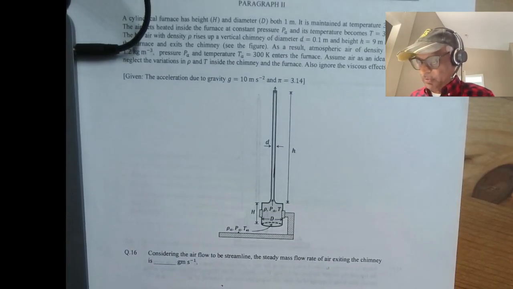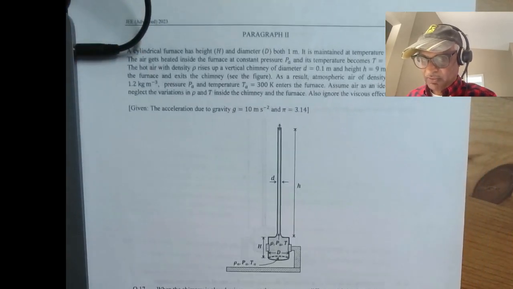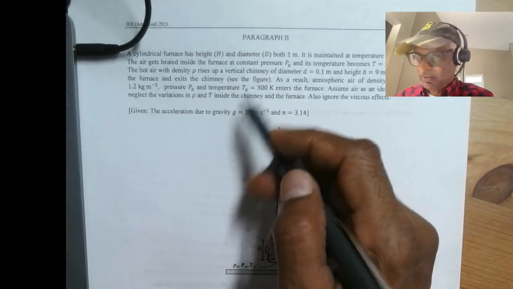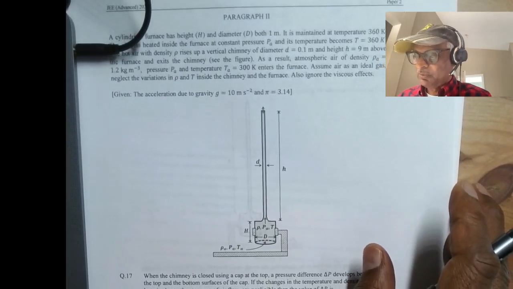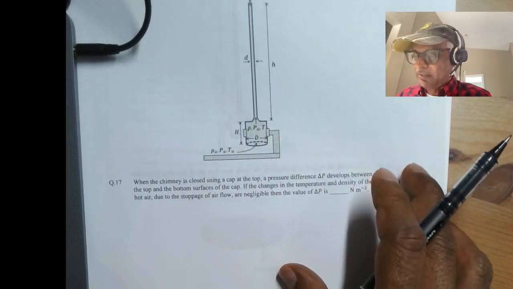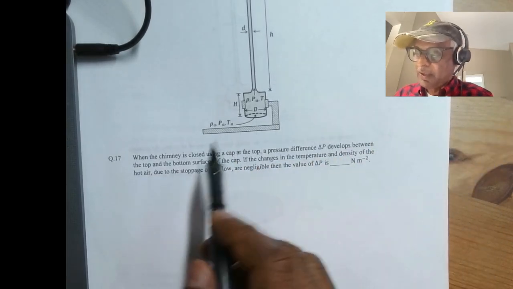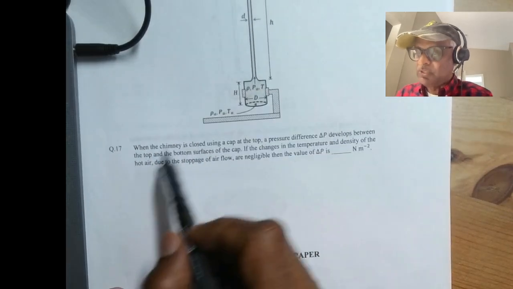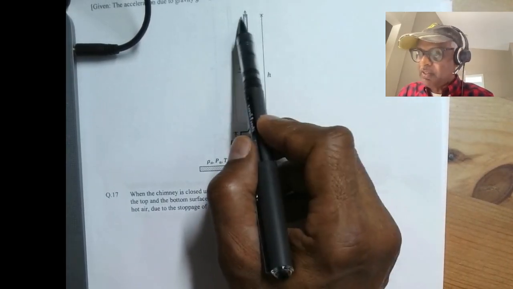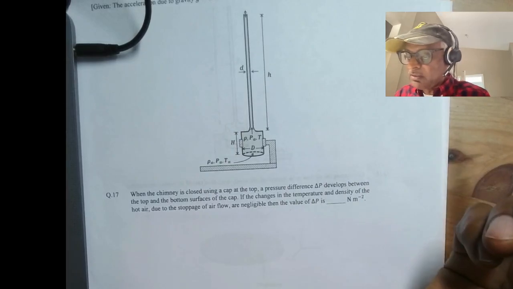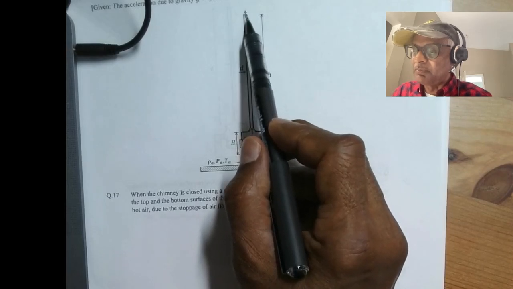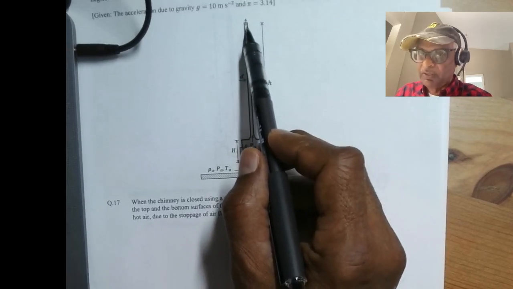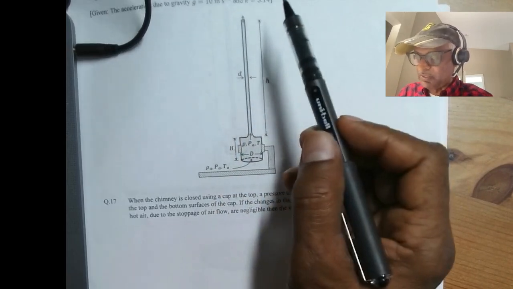Now when you look at the very last part of that paragraph, same paragraph, you don't have to reread this, everything is the same, you don't want to waste more time. And over here, the only difference in the question is the tube is now when the chimney is closed, so this will be closed. Instead of moving up, there's nothing going up anymore, so this diagram should be closed.